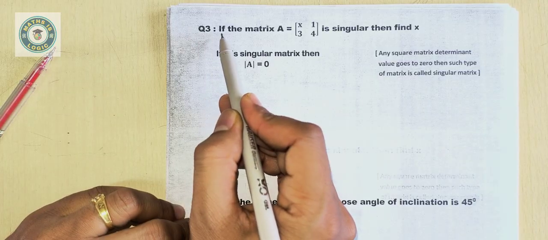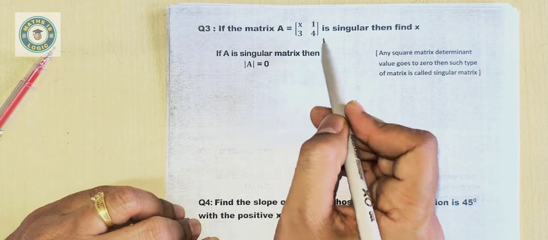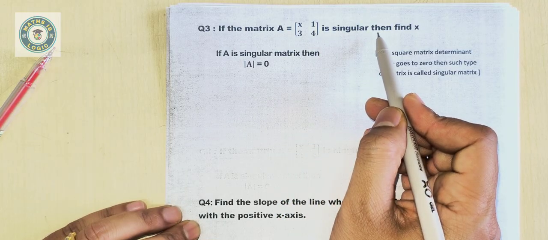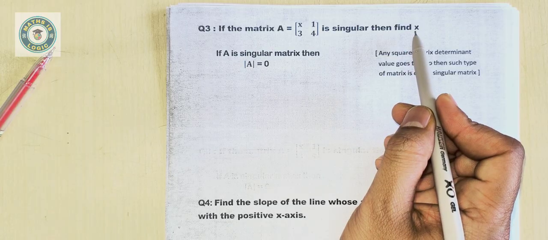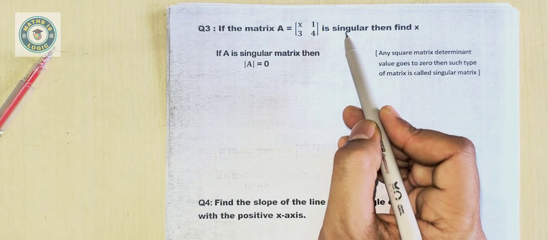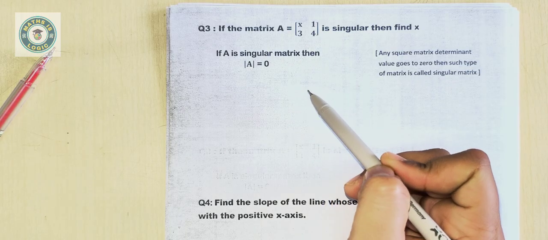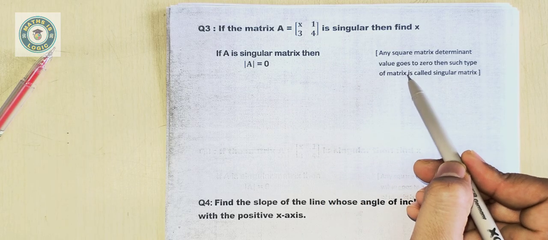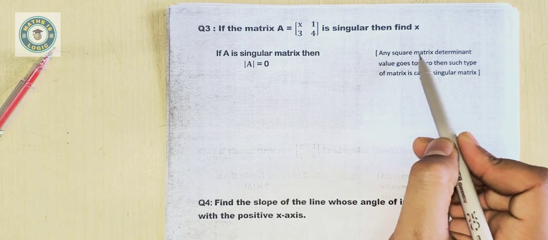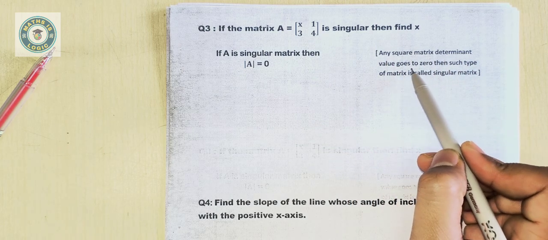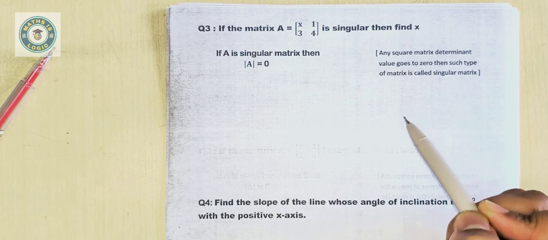Next, question number 3. If the matrix A is [x 1; 3 4] and is singular, then find x. So here we need to find the x value, but the condition given is that this is a singular matrix. First, we need to understand the meaning of a singular matrix. See, for any square matrix, if the determinant value goes to 0, then such a matrix is called a singular matrix.